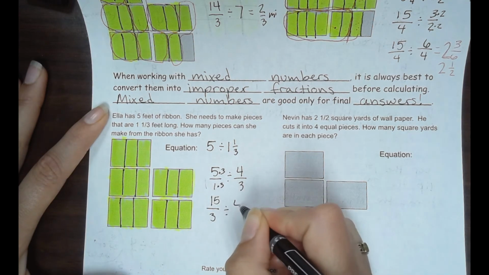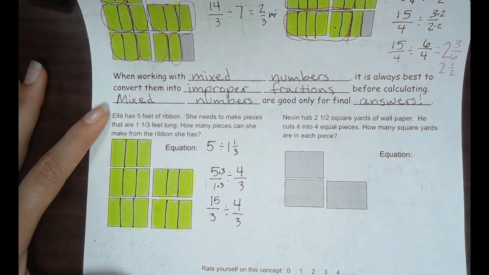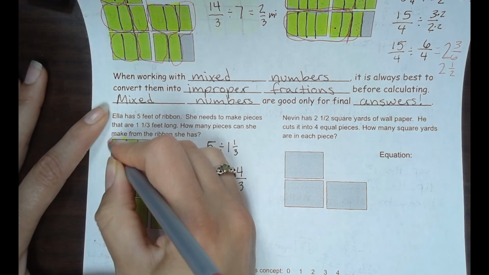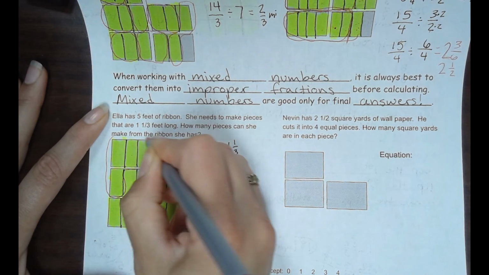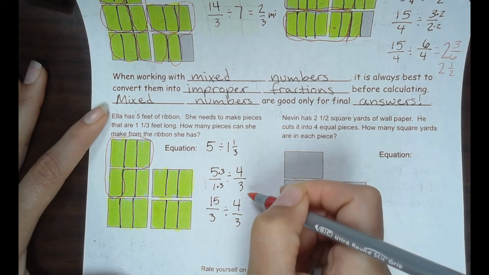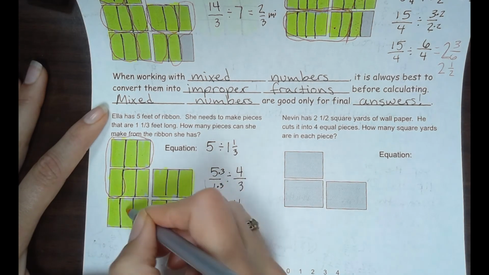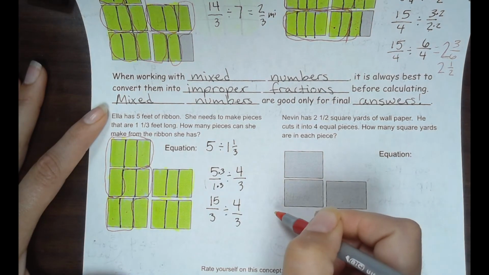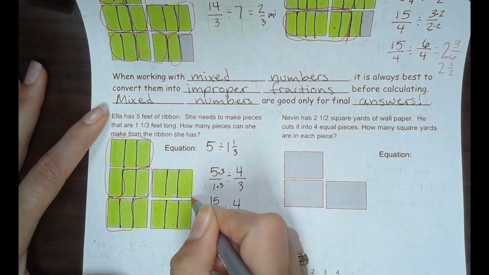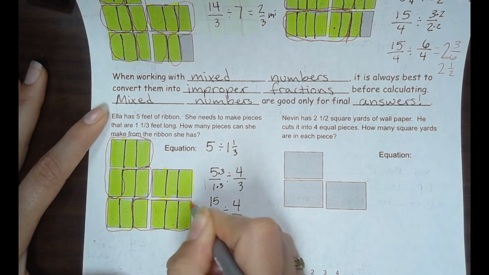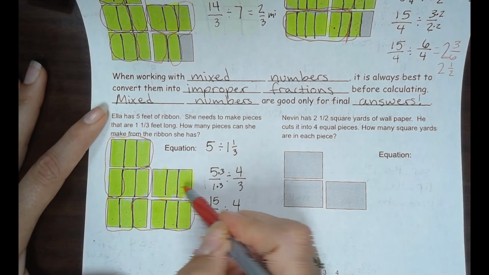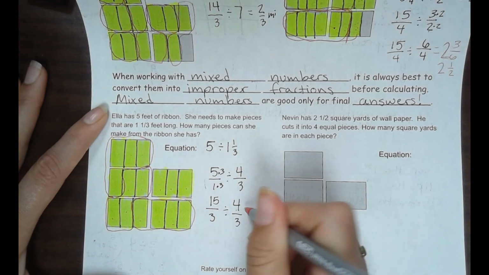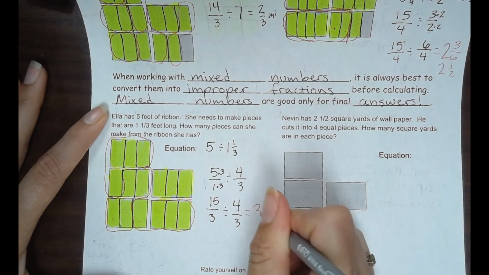And we're dividing it into groups of 4/3. So a group of 4/3, 1, 2, 3, 4. There's 1 whole set. 1, 2, 3, 4. There's 2 sets. 1, 2, 3, 4. 3 whole sets. And then I have 1, 2, 3 pieces left over, but I can't make a whole set because I want 4 of those. So I was able to make 3 whole groups.